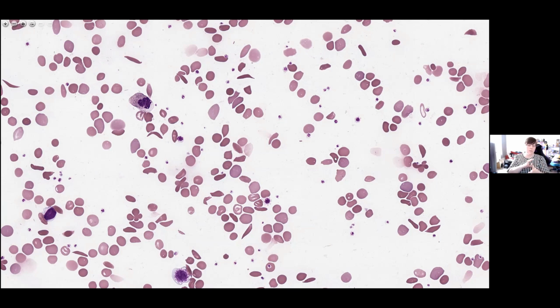So remember, when we look at films, we're looking at a 3D object in a 2D space. We're looking normally at a biconcave disc. A spherocyte instead is a round ball. So when you view it from the top, it appears perfectly round, which is why spherocytes look dense. An irregularly contracted cell is not perfectly round. They're usually quite an odd, unusual shape.